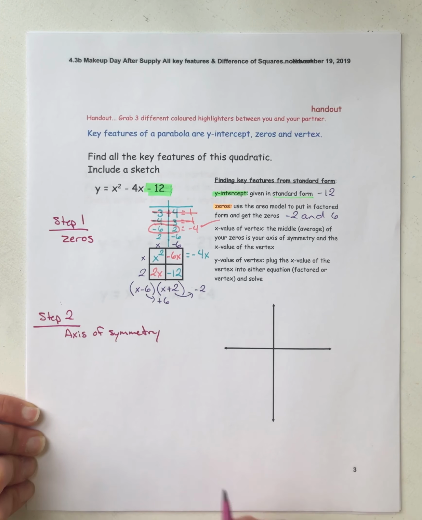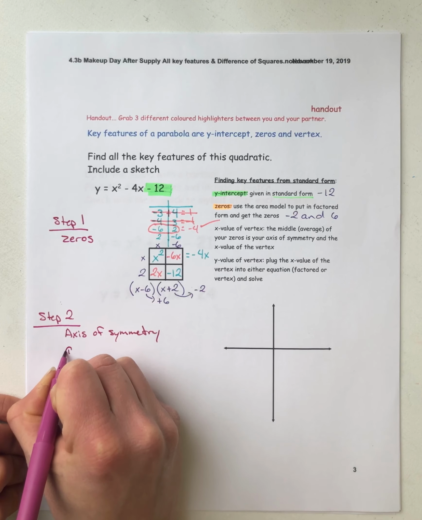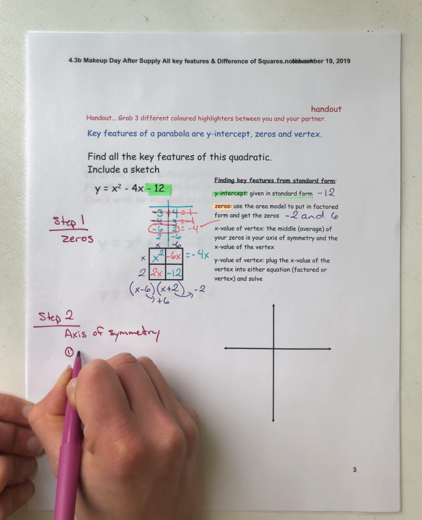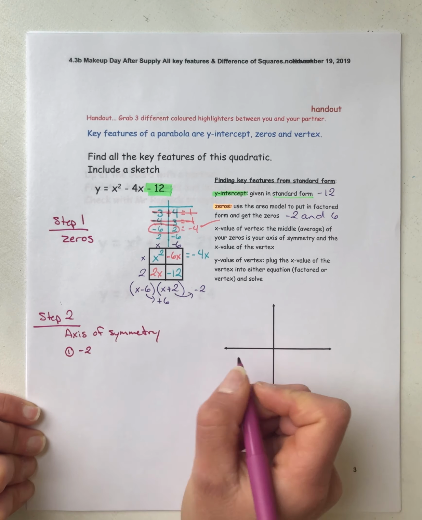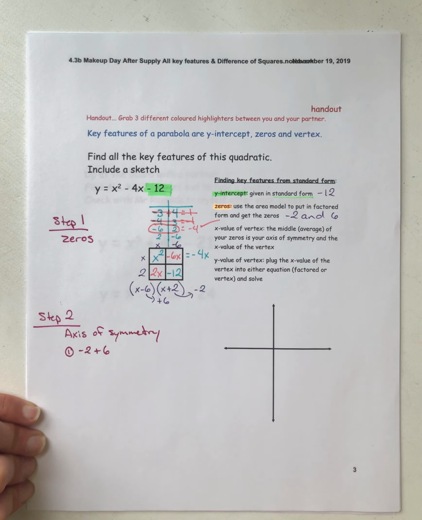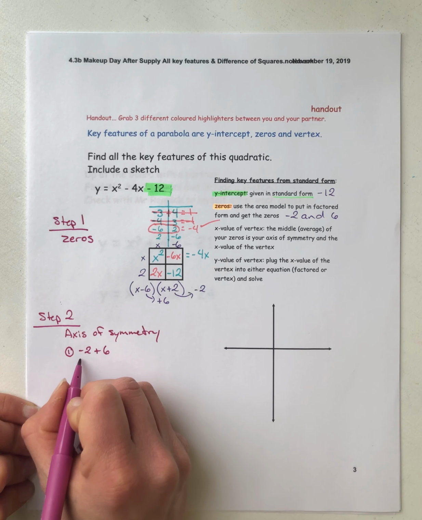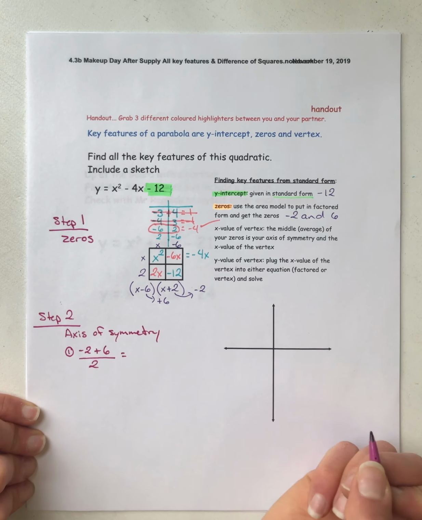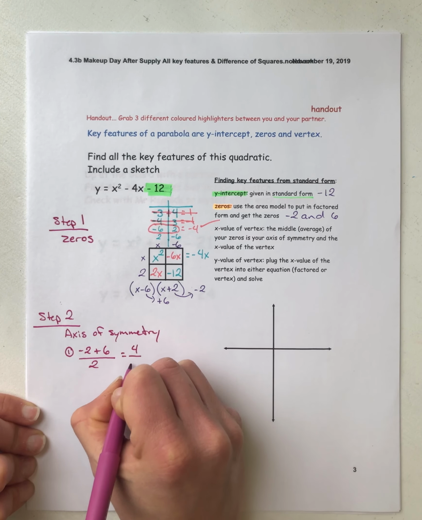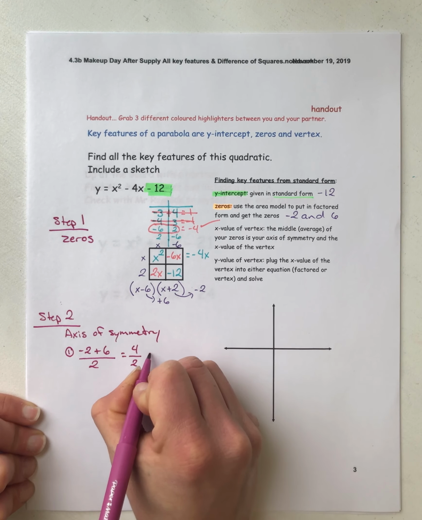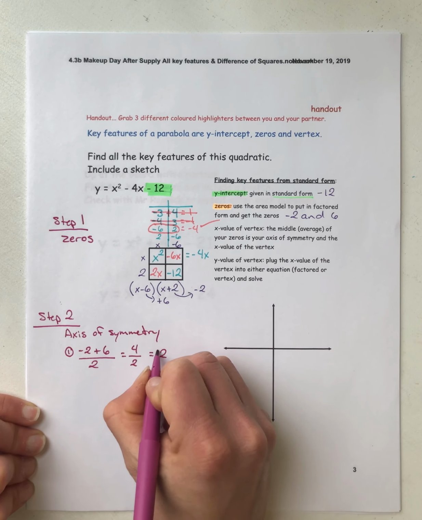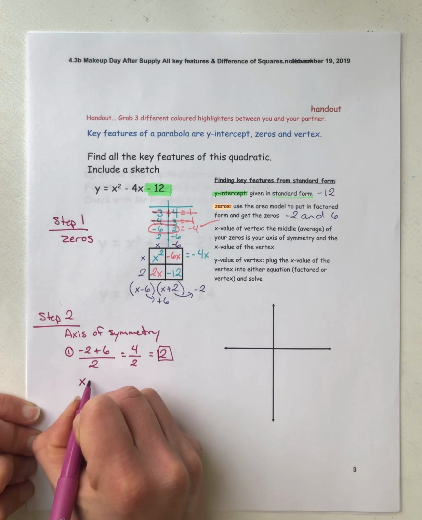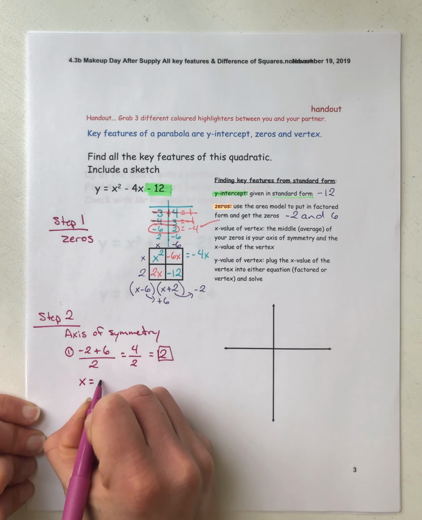Remember, the first thing we're supposed to do is add the two zeros together, so we add negative 2 and 6. The second thing is divide it by 2. So then we do the math, which gives us 2. Okay, so our axis of symmetry is x equals 2.